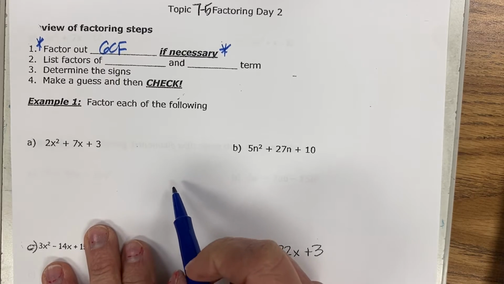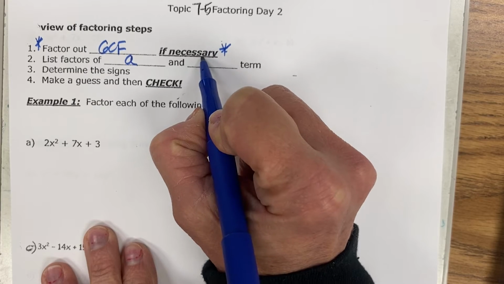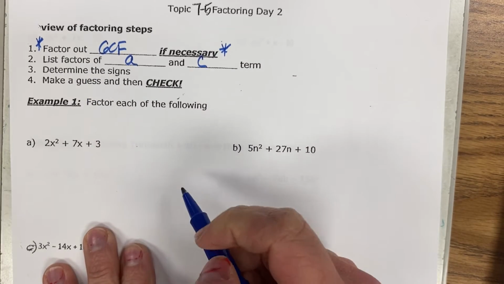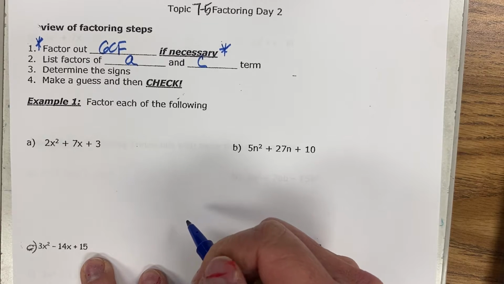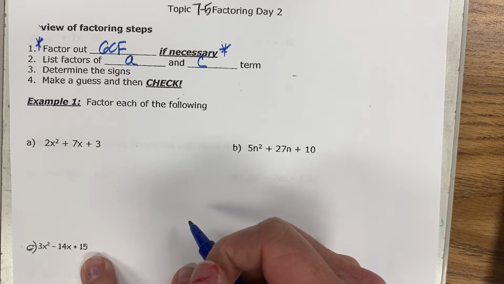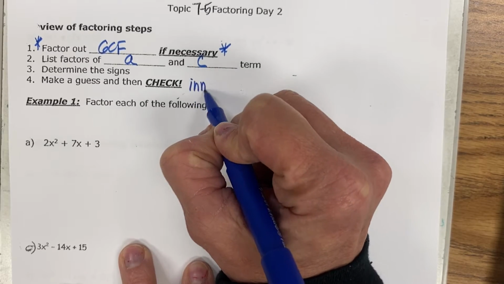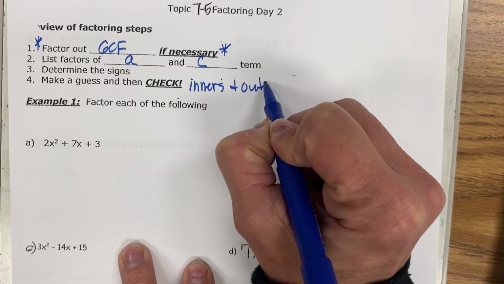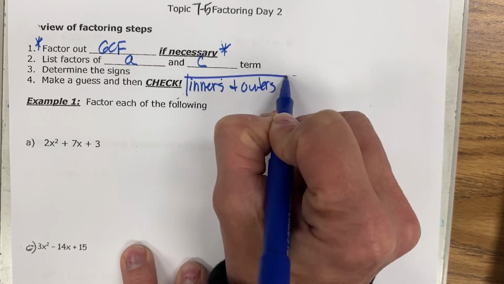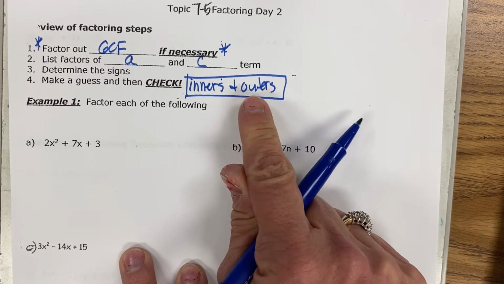We're going to list factors of A and factors of C, the A term and the C term. We're going to determine the signs, and we're going to guess and check. And that's what's always the fun. And we're going to always check our inners and our outers. This is what's going to determine whether you guessed right or wrong, the inners and the outers.